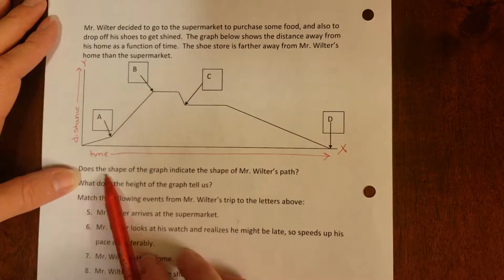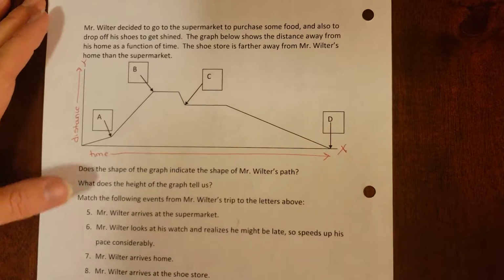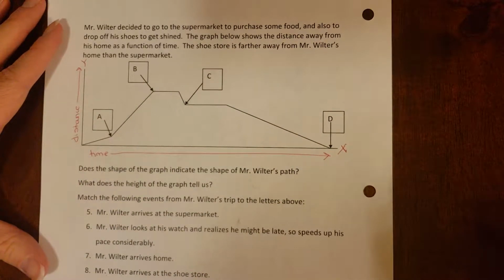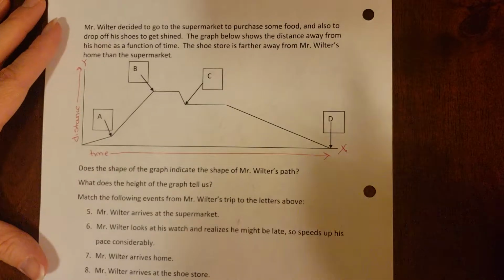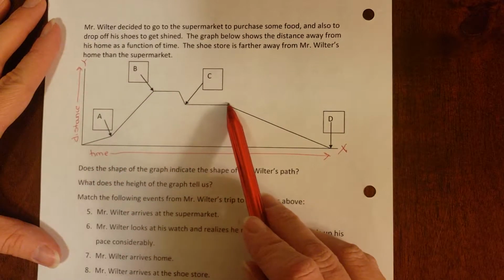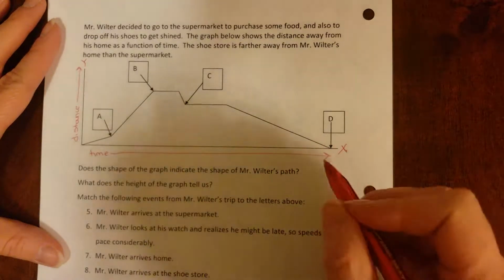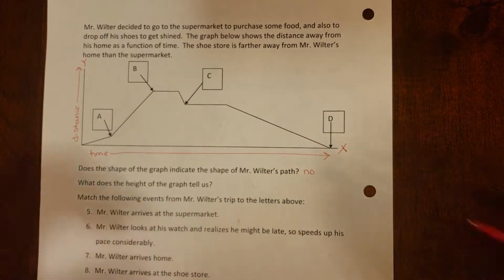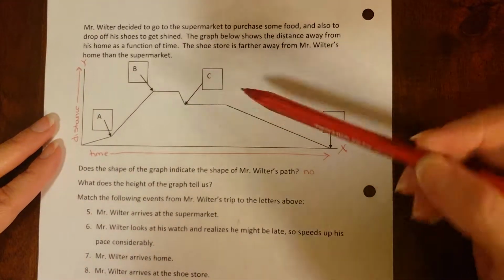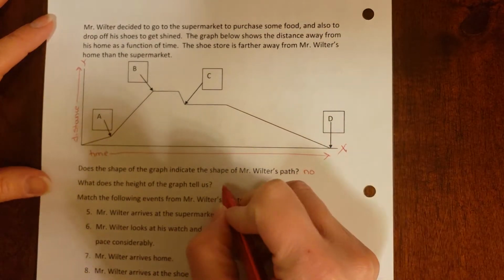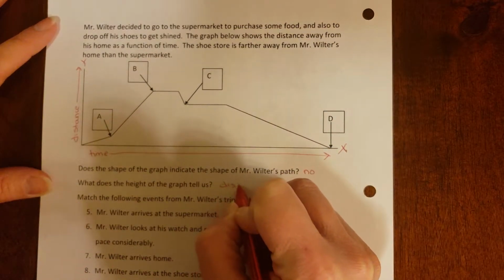Now, does the shape of the graph indicate the shape of Mr. Wilter's path? So is this like a map of where he went? No. Did Mr. Wilter climb a hill and then go down a hill? No. No, this is not a map. This is not exactly his path. This is his distance from home as it relates to time. So what does the height of the graph tell us? The distance from home.